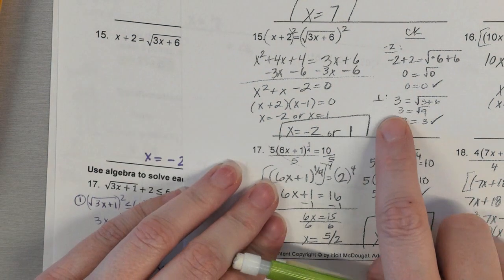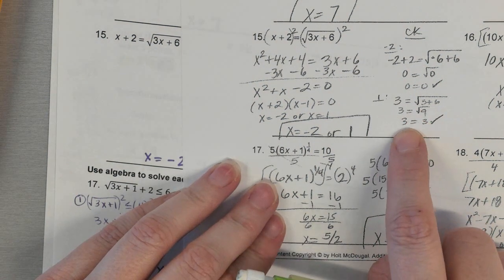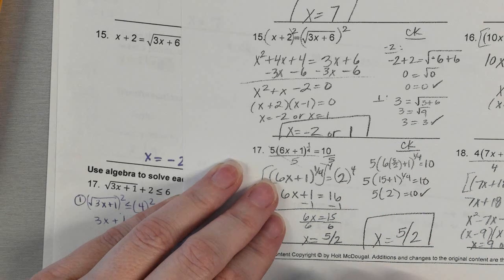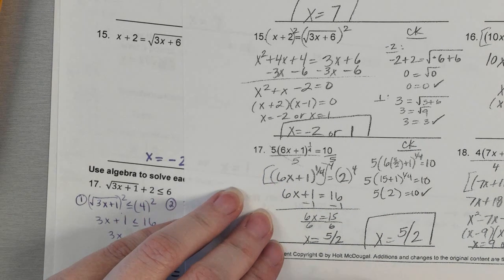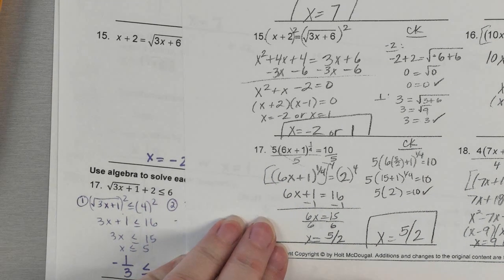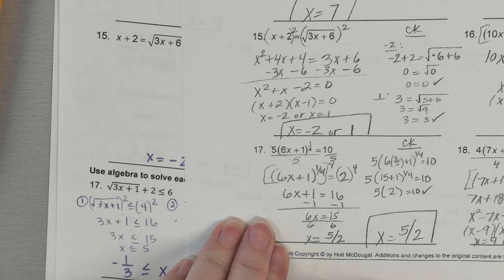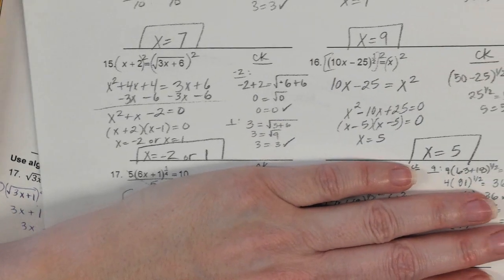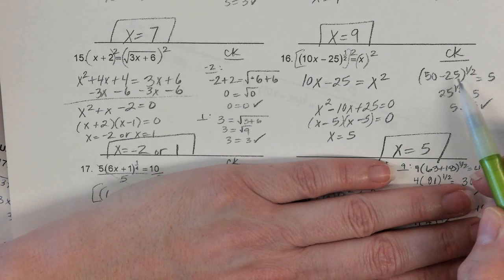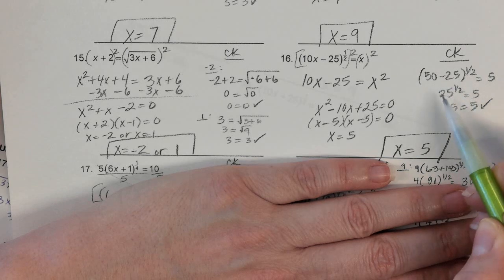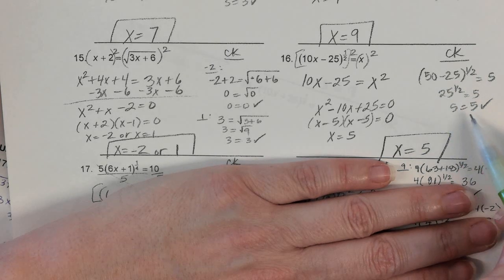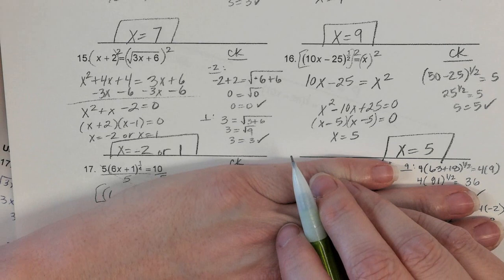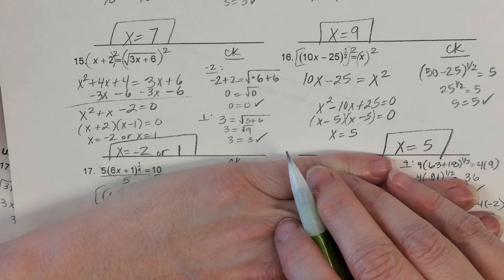Sorry. And then you check for 1 when you plug it in. We get 3 equals 3. And then for 16, you have the 1/2, so 50 minus 25 to the 1/2 is 25 to the 1/2, so 5 equals 5. These two are different figures at the bottom.